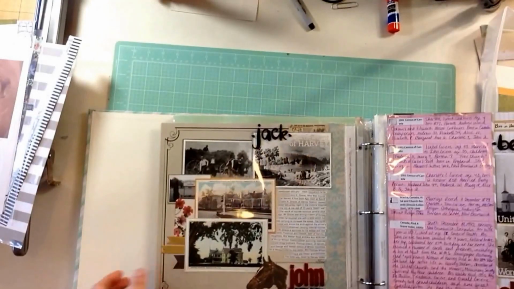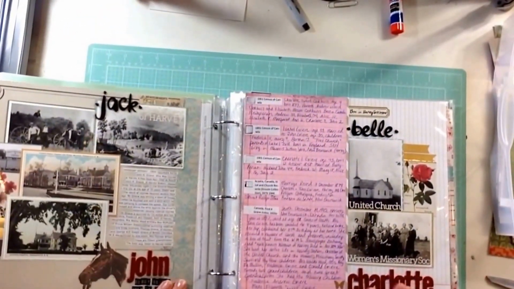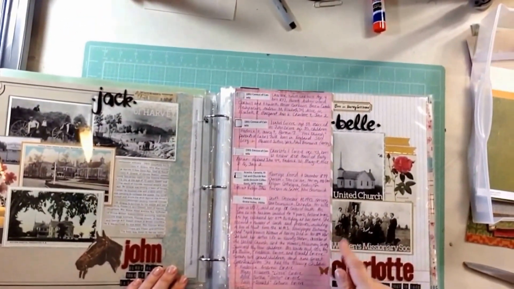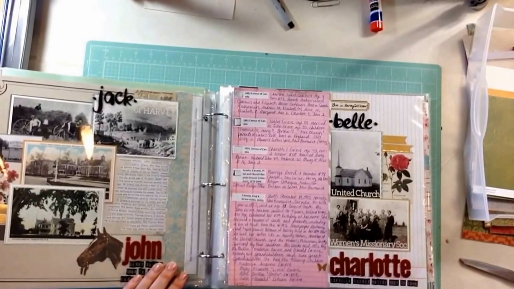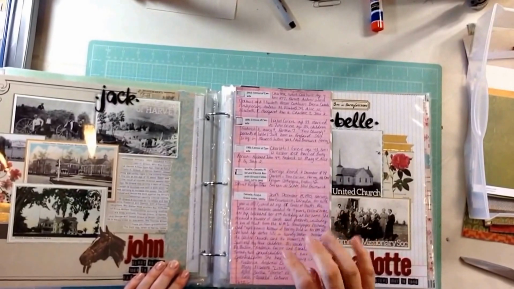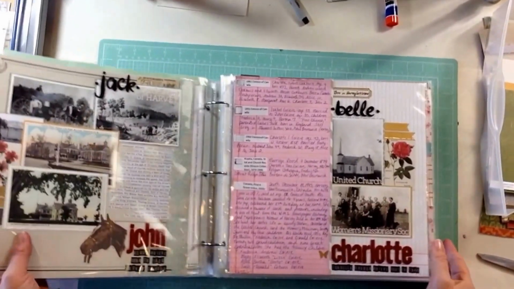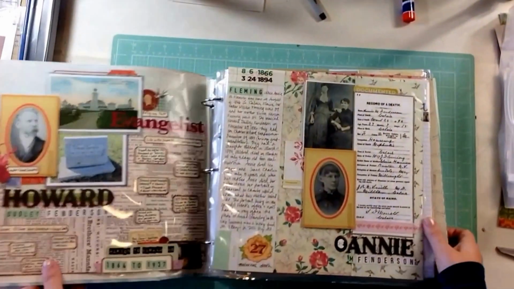Hey scrapbookers, welcome to my series on scrapbooking your great-great-grandparents. So who are your great-great-grandparents? They are the grandparents of your grandparents. So you have four grandparents, and they each had 4 grandparents. That means 16 great-great-grandparents.